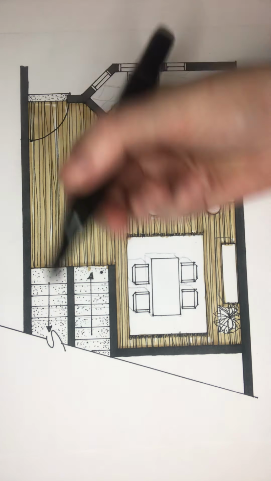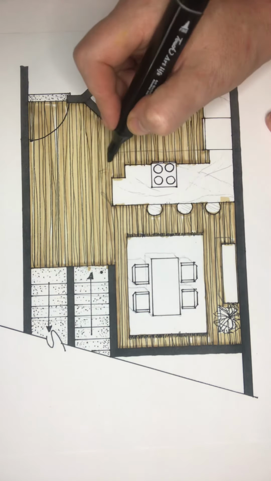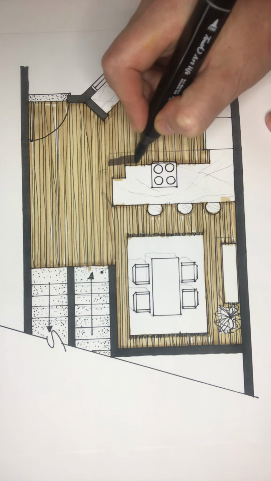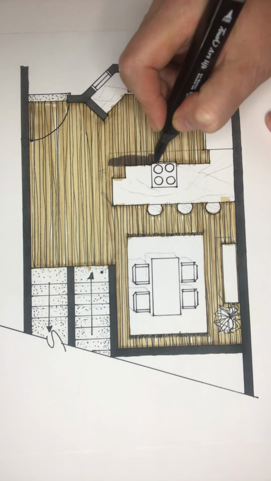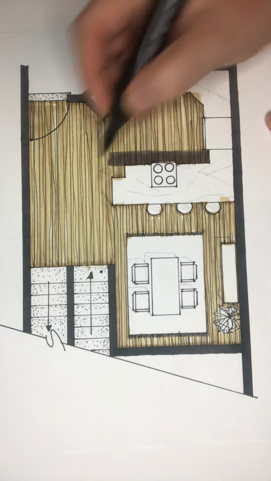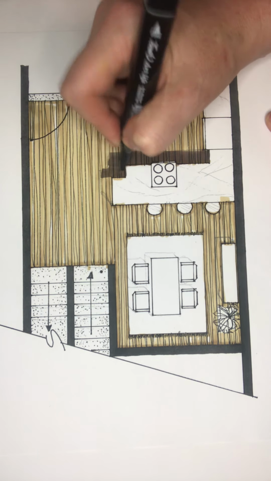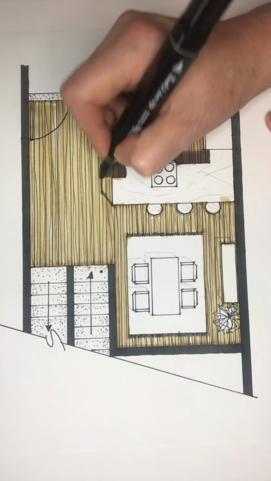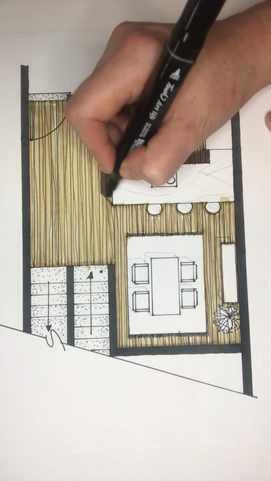And literally I take the fat end of the marker and start to pull in where I've marked out the shading. Now it seems very dark, but that will in fact dry lighter. So I'm just going to leave it in there for the moment.